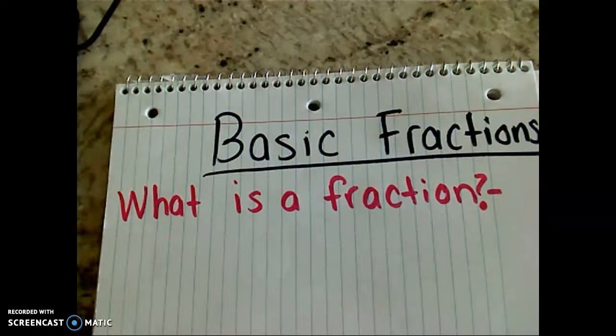I'm going to be doing a quick little lesson on basic fractions just to give you a refresher on fractions, and then later on you will be led by Miss Salzgiver and Miss Wells with equivalent fractions, adding and subtracting fractions. So I want you to just take a minute to think, what is a fraction? When you hear the word fraction, what comes to your mind?